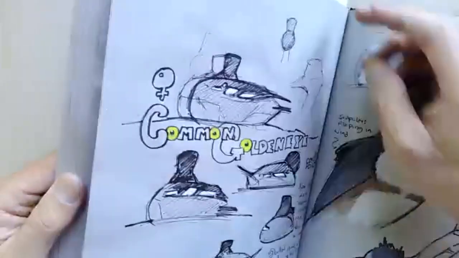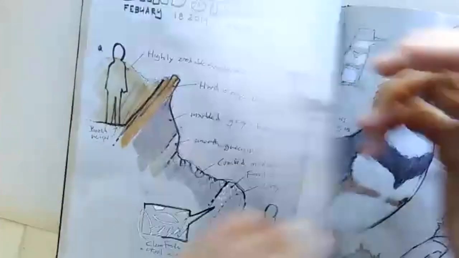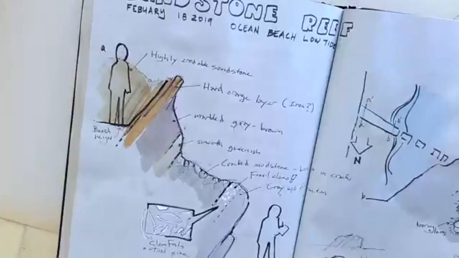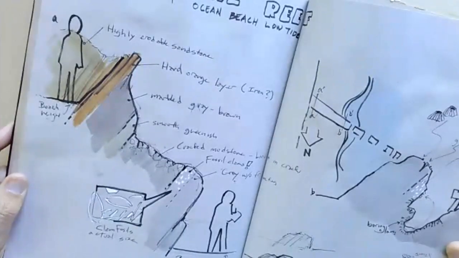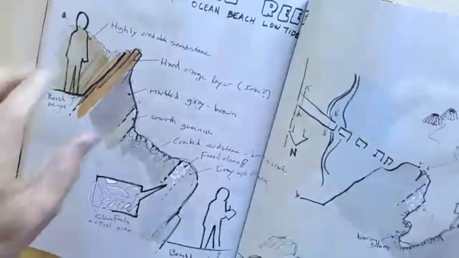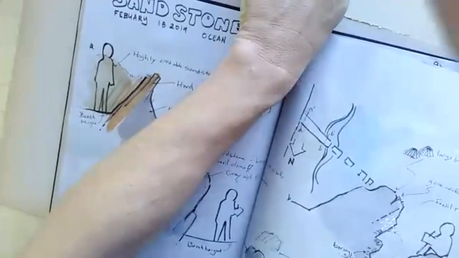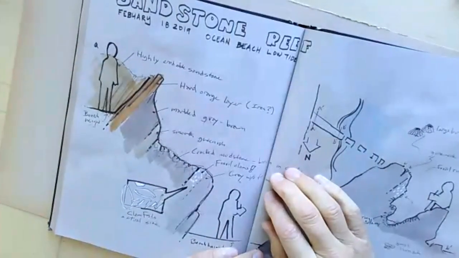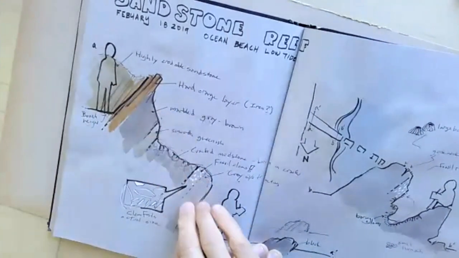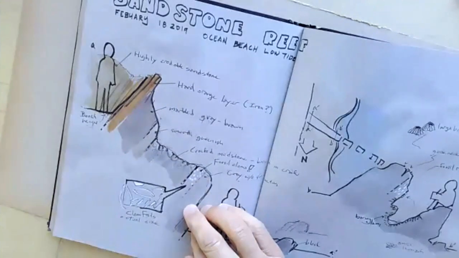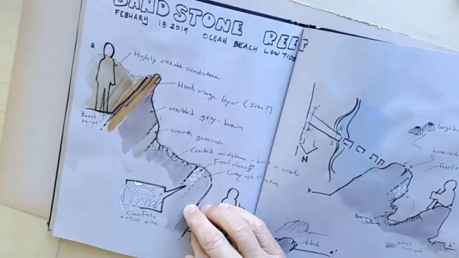Here's another example of geological thinking. Now we're getting much closer to what geologists are up to. I find a place where there are some cleanly exposed rocks in place.